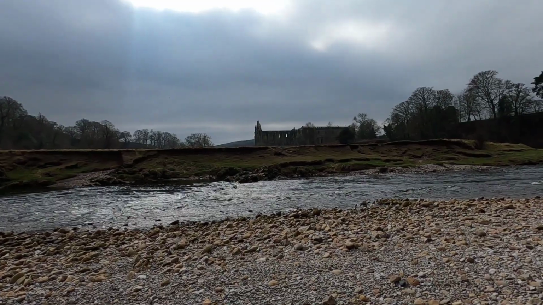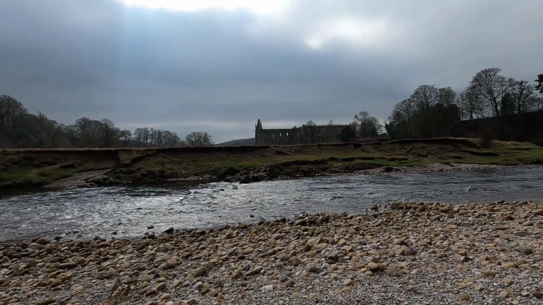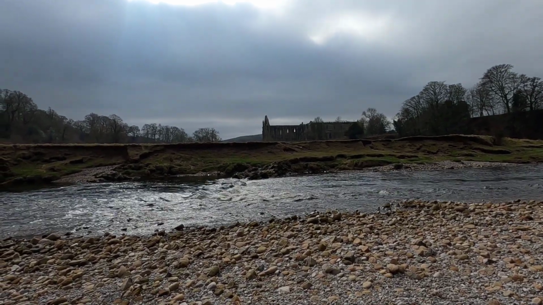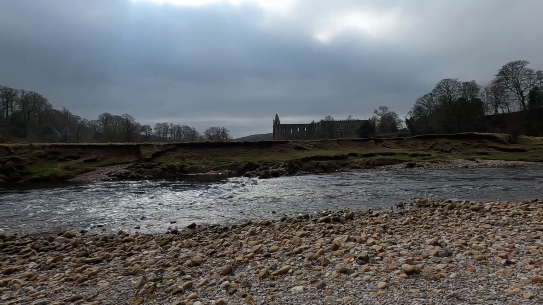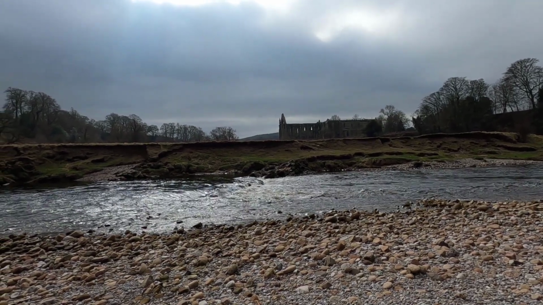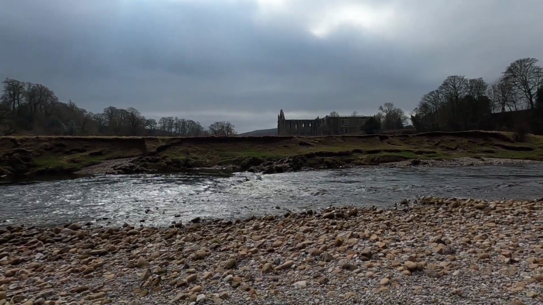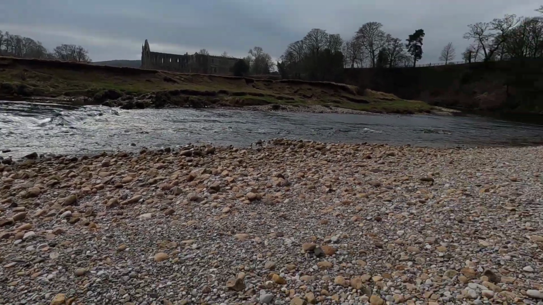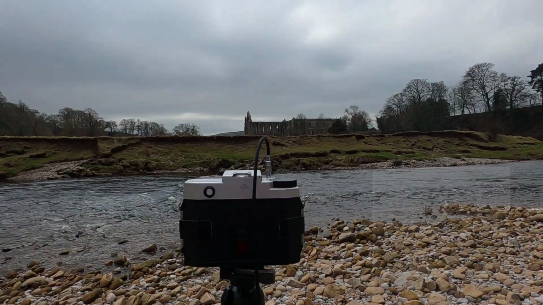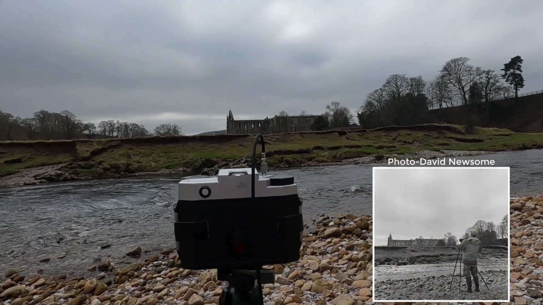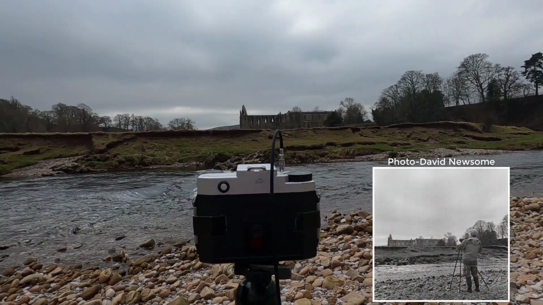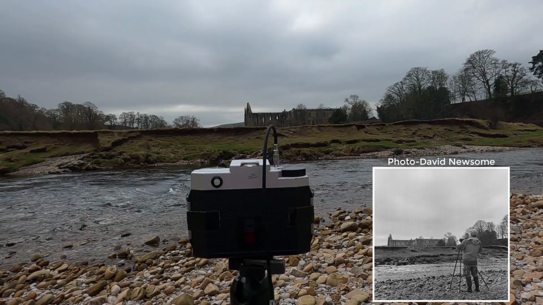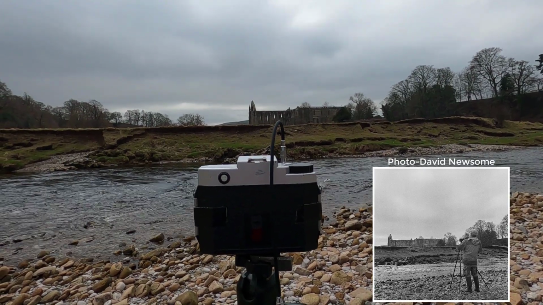Found a nice composition just to add some foreground interest to this water. I'm still going to use the 10 stopper, and we've got the Abbey in the background, and we'll get this nice flow in the water, so that's the idea. So I'll get the camera set up. Right, I've got the camera set up. The light's just turning now, hopefully, and it's going to be a 5-second exposure.